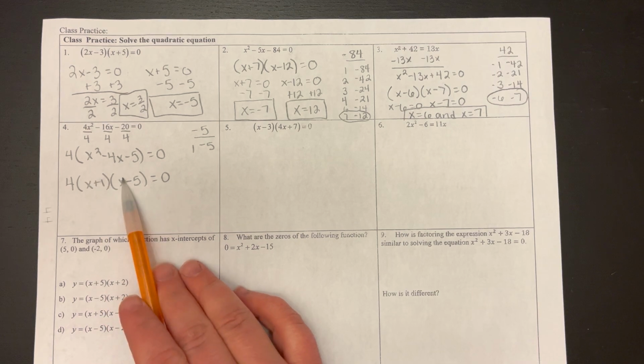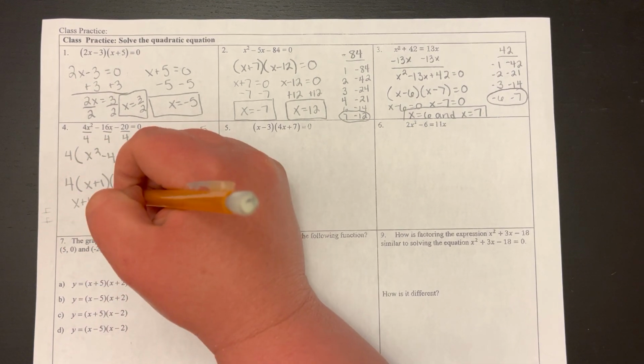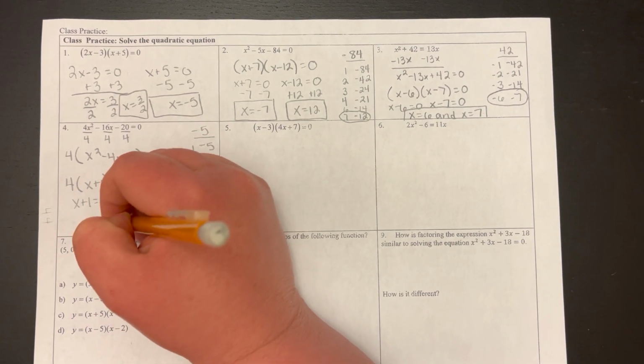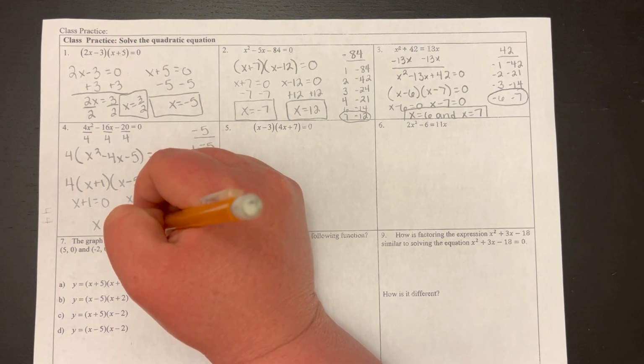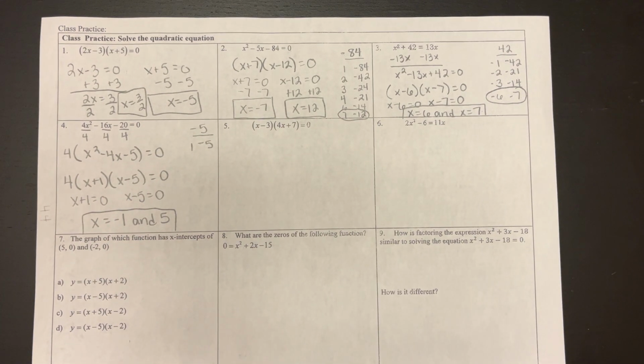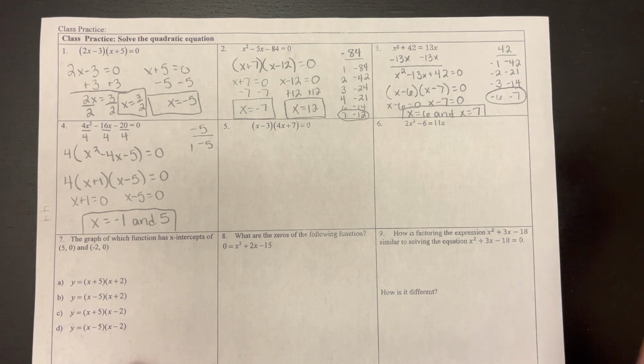But I am going to get a solution from each of my parentheses. So x plus 1 equals 0 and x minus 5 equals 0. So I end up with the solutions x equals negative 1 and 5. Those are my 2 answers. All right, I'm going to leave number 5 for you to do on your own because it's the same as number 1. Let's take a look at number 6.